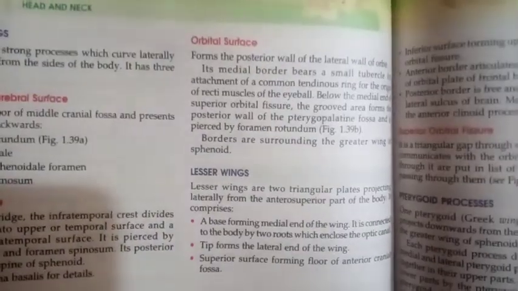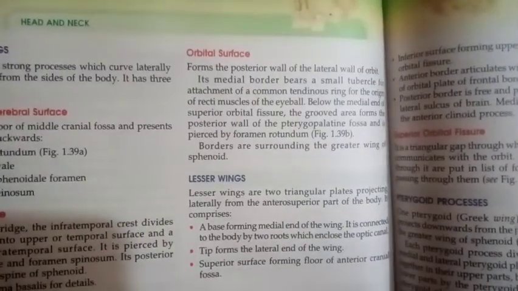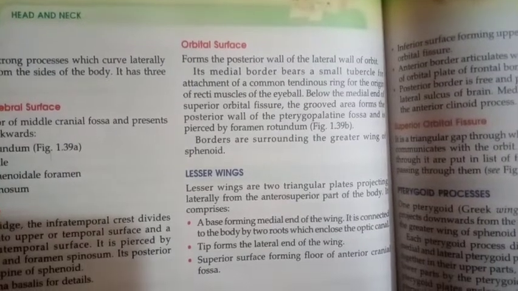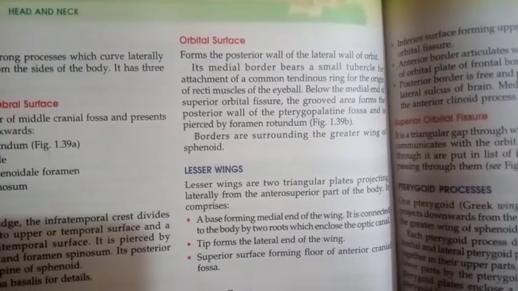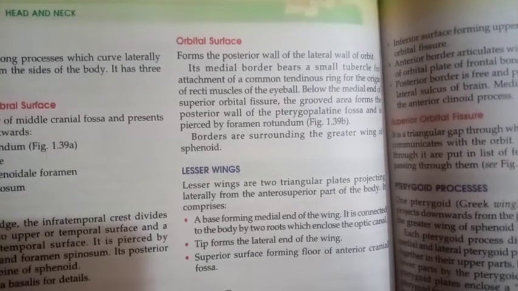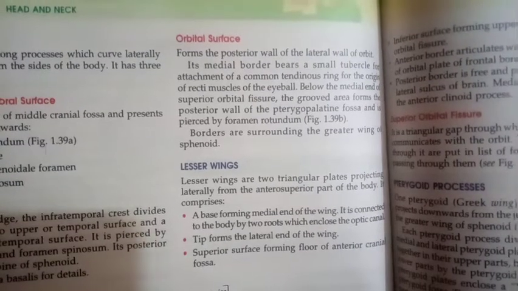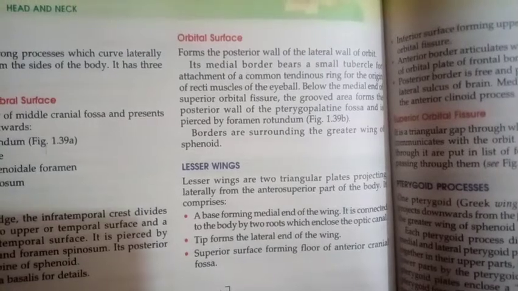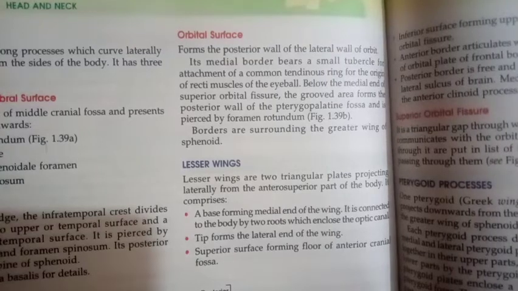Orbital surface: it forms the posterior part of the lateral wall of the orbit. Its medial border bears a small tubercle for attachment of the common tendinous ring for the origin of the recti muscles of the eyeball, below the medial end of the superior orbital fissure. The grooved area forms the posterior wall of the pterygopalatine fossa and is pierced by the foramen rotundum. Borders are surrounding the greater wings of the sphenoid.